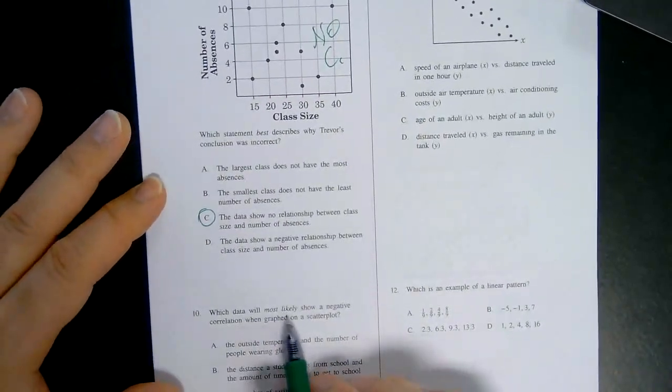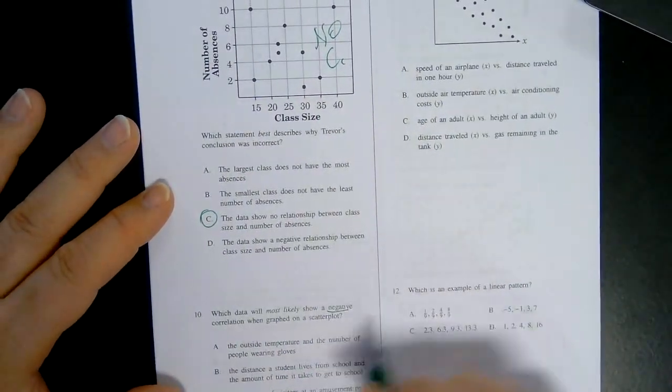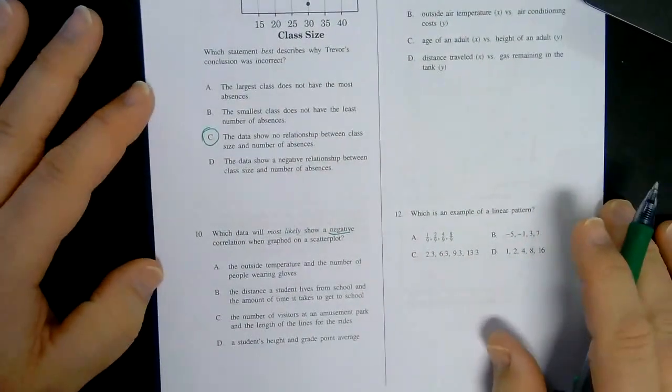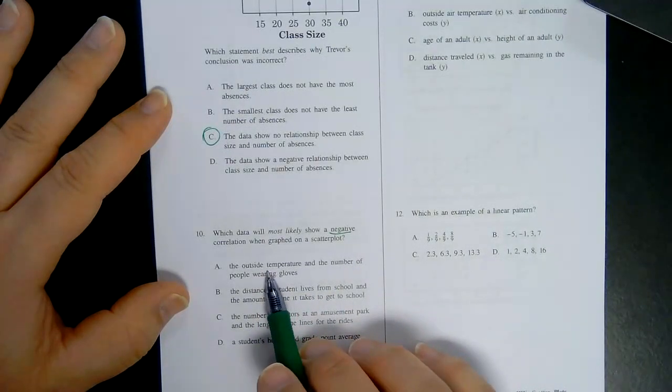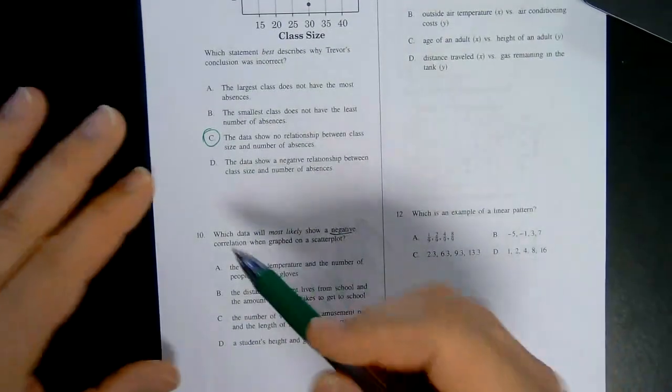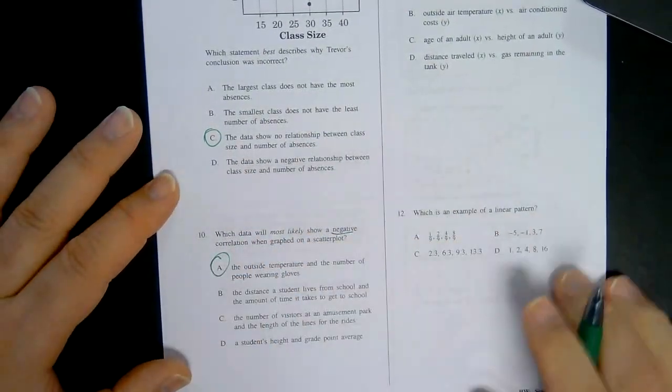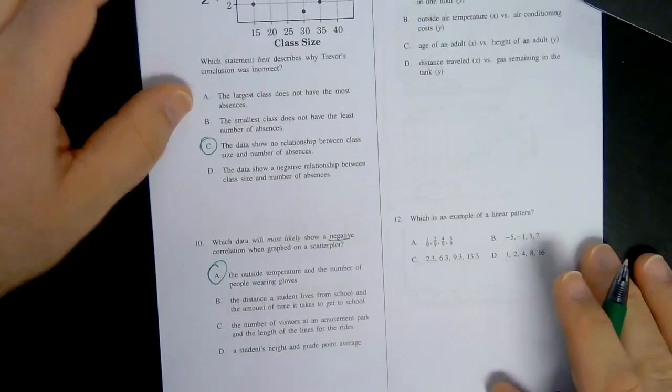Number 10. Which data will most likely show a negative correlation, which means as one goes up, the other goes down? So you've got to think about that. The outside temperature and the number of people wearing gloves. As the outside temperature goes down, more people would be wearing gloves. So there you have it. As one goes up, one goes down.